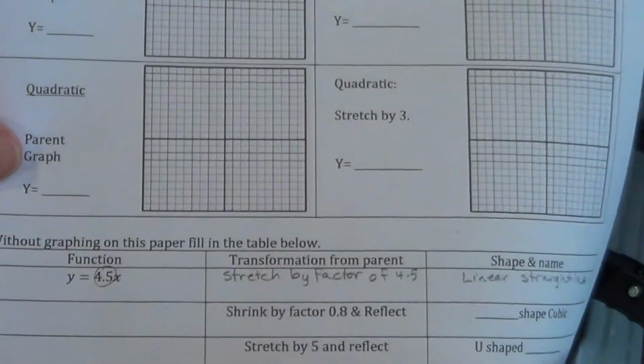Okay? I would expect you to do all of this page 6 by yourself. Check with me, make sure that it's correct before you go on.